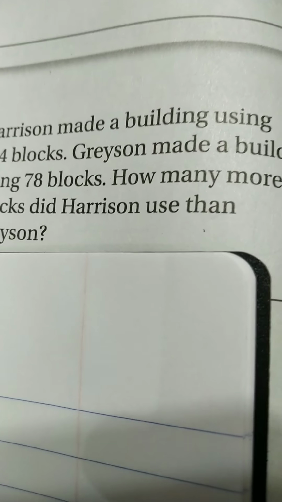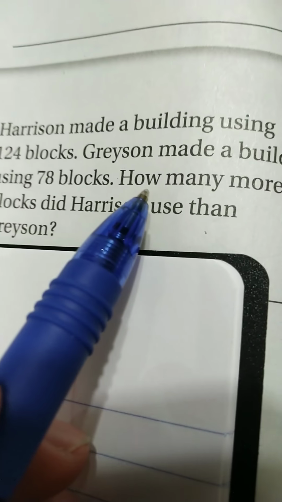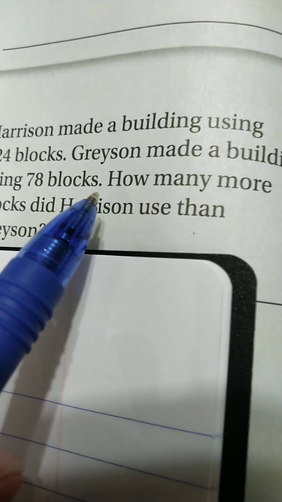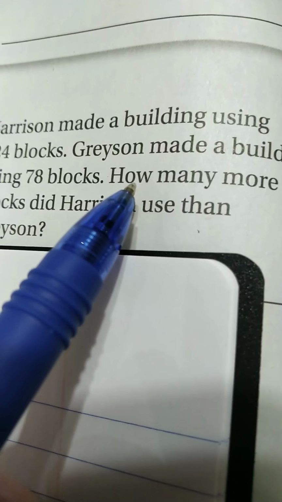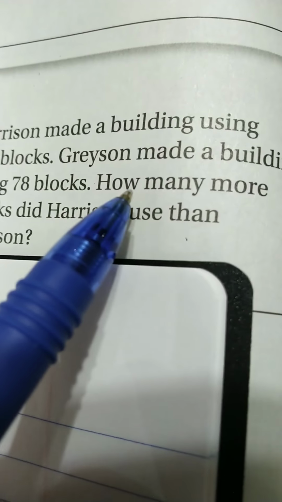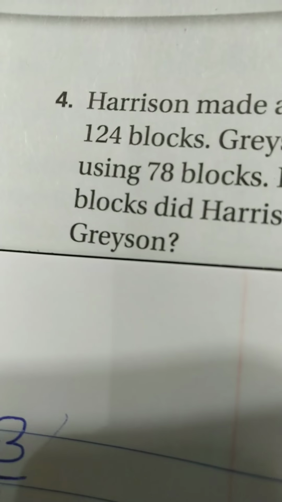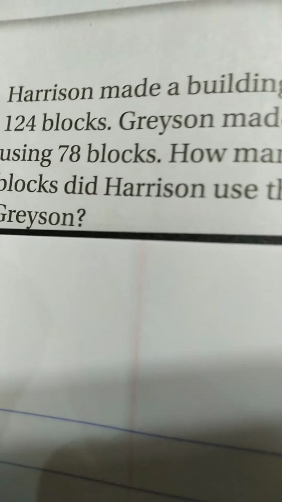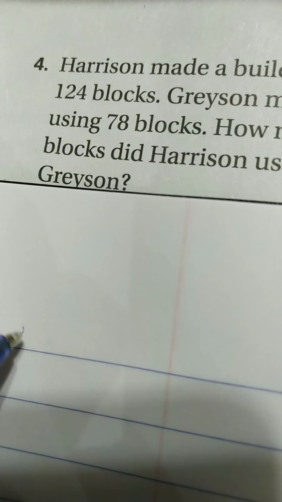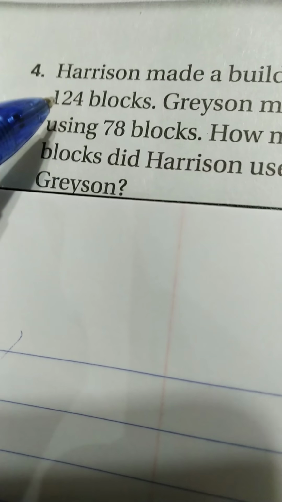How many more? Whenever you see how many more, that means subtraction. That means, what's the difference? It's a minus problem. So this guy uses 124 blocks. This other guy uses 78 blocks. How many more blocks did Harrison use than Grayson? We're going to subtract 124 minus 78.